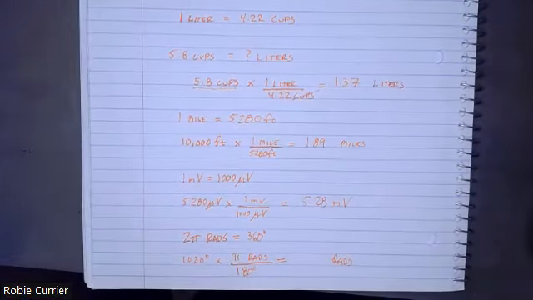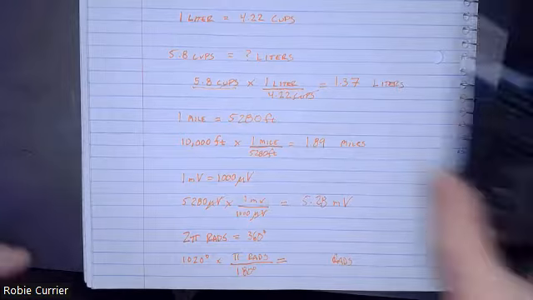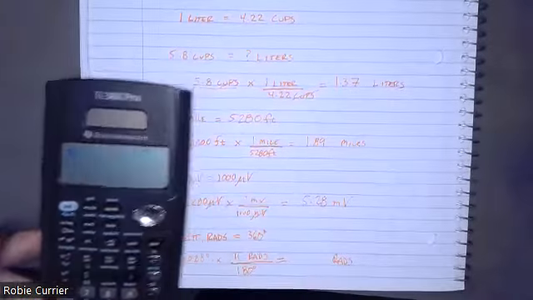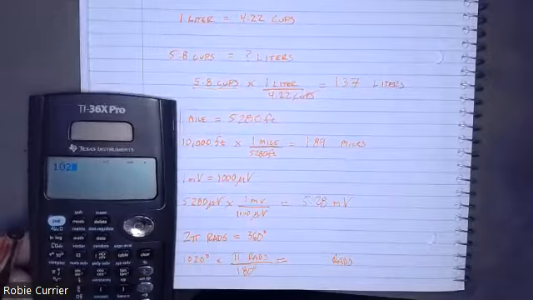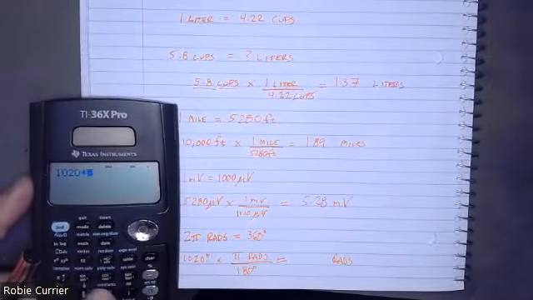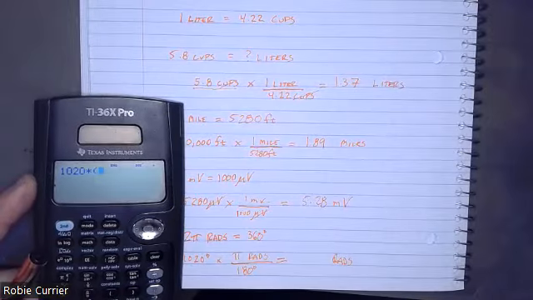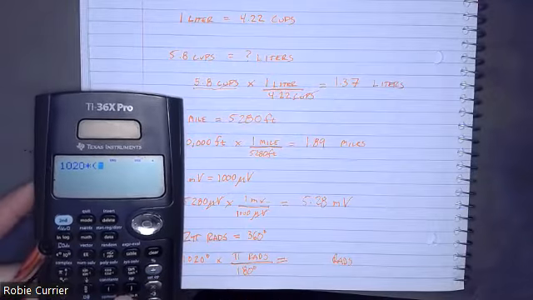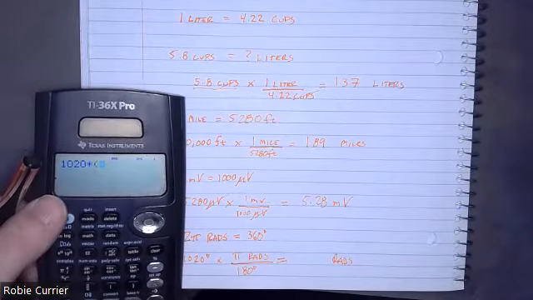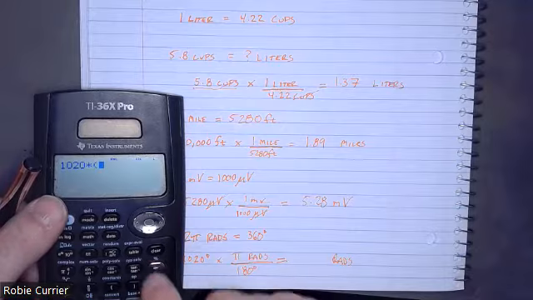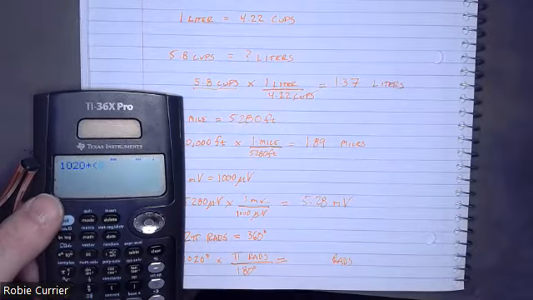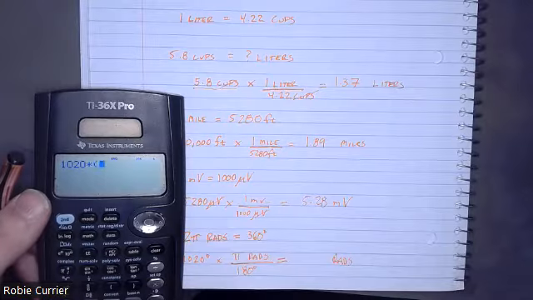And let's do that. We got 1,020 degrees times, where's my pi button here? It's been a little while. Where the heck is it? It's probably right in front of my face.